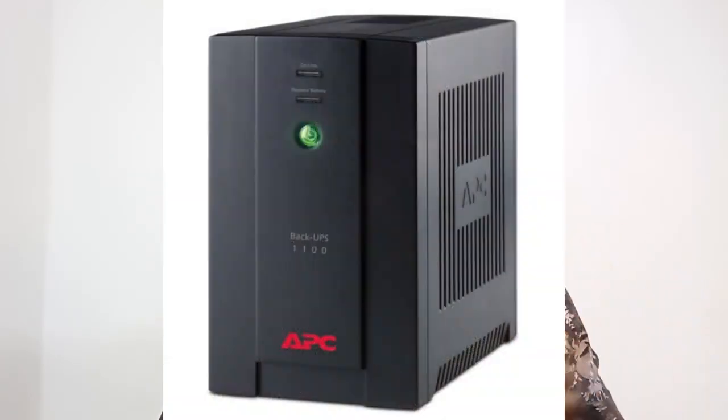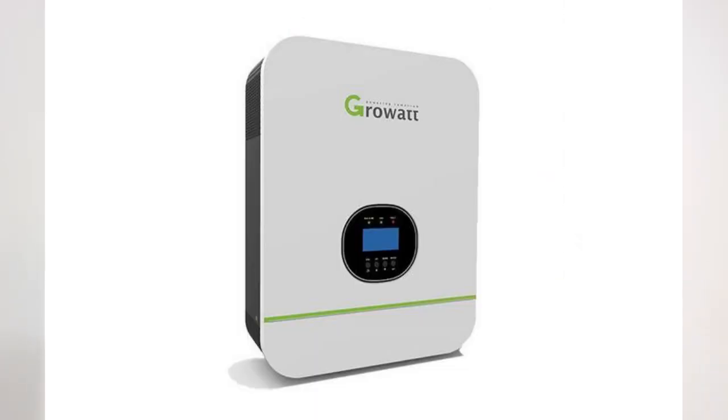In today's video, we'll be looking at the differences between a UPS and an inverter. But before we go into that, let's first of all define UPS and an inverter. UPS stands for uninterruptible power supply. UPS is the device that provides immediate, seamless backup power for connected equipment like computers, servers, routers, medical equipment, and so on when the main power supply fails.